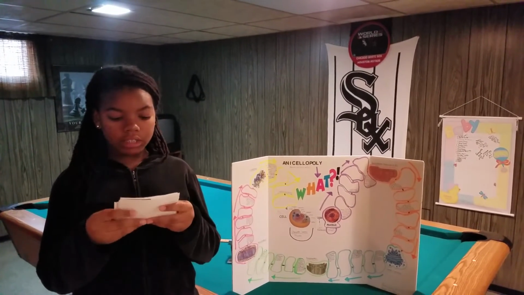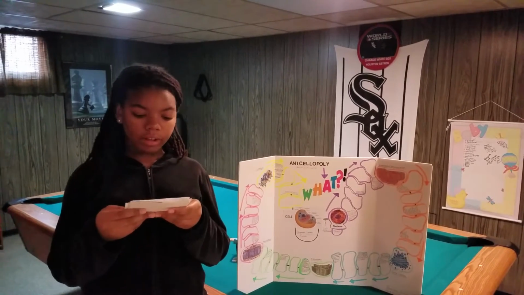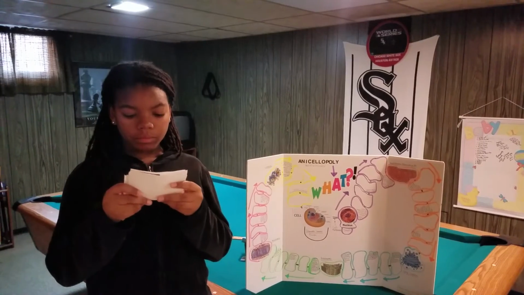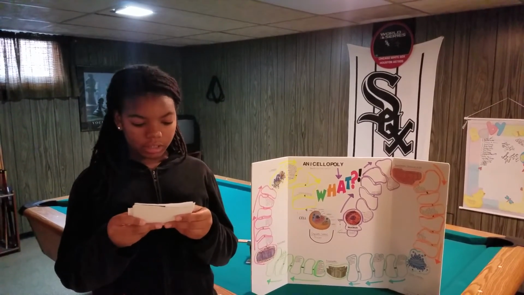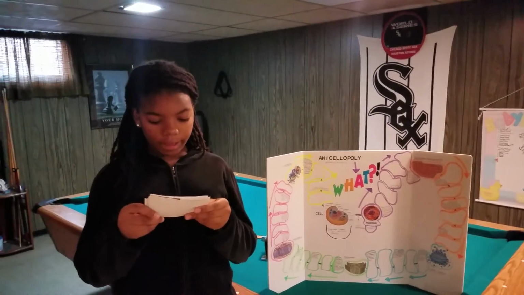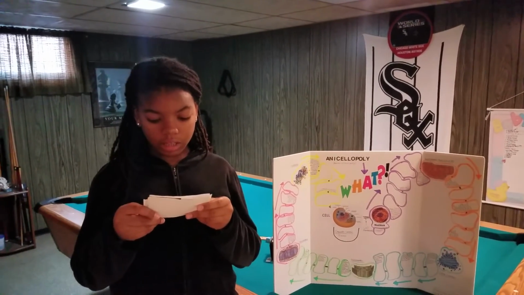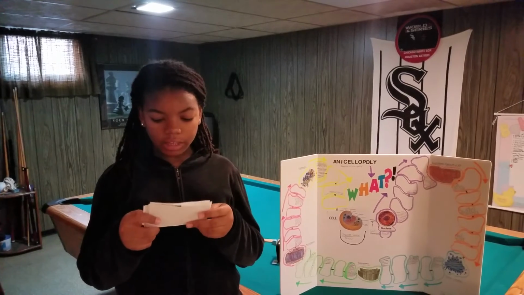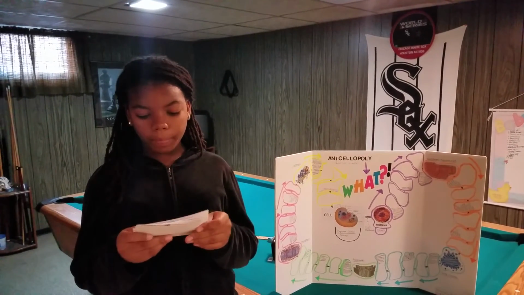The cell wall is a rigid structure that surrounds the cell membrane. Cell walls provide support and protection to the cell. Plants don't have a skeleton like many animals do, so they get their shape from the cell wall.